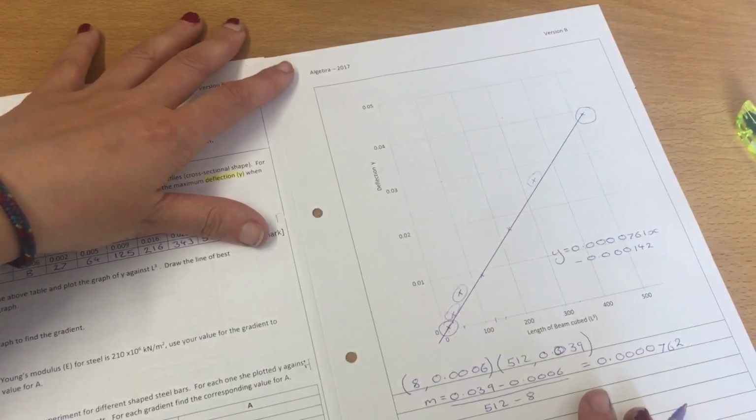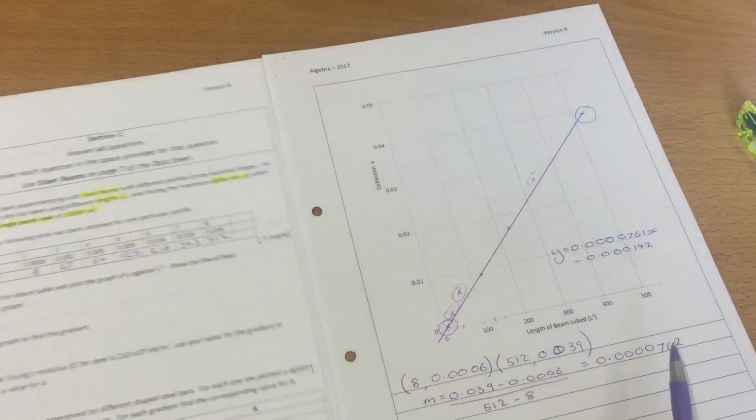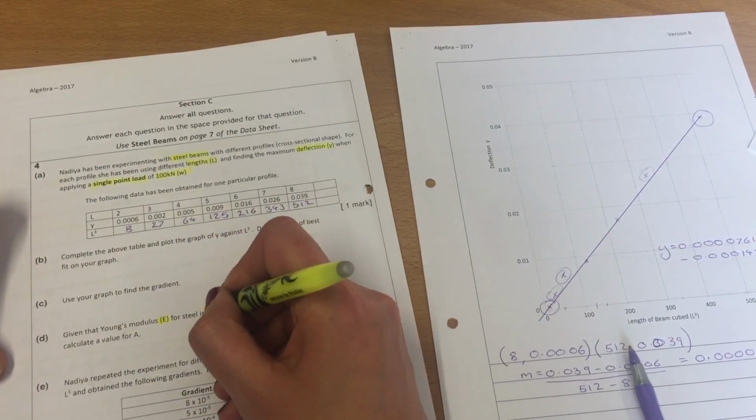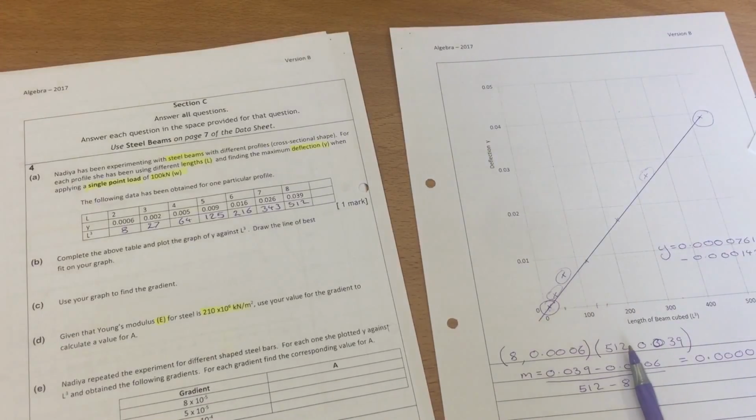Given that Young's modulus for steel, so we know that E for steel is 210 times 10 to the 6. So, for us, use our value for the gradient to calculate a value for A.